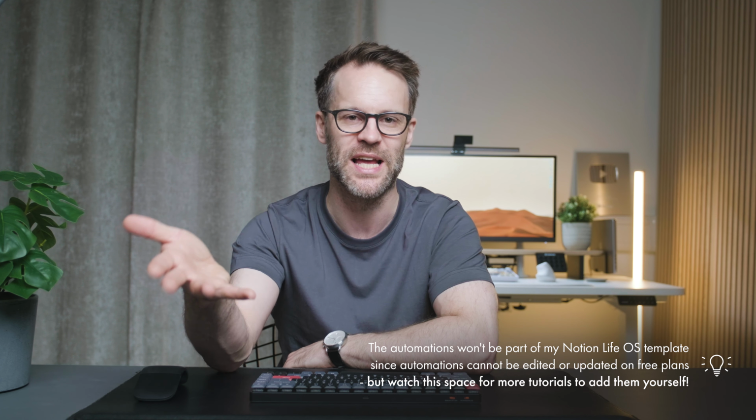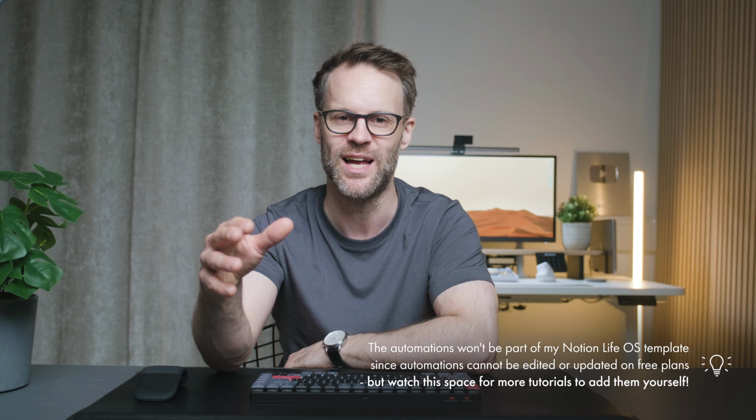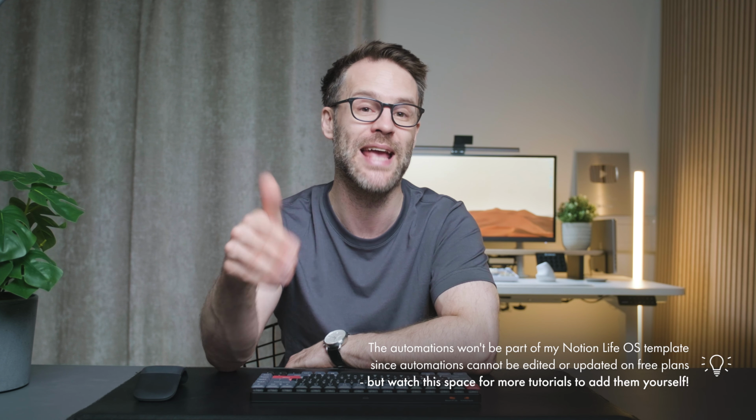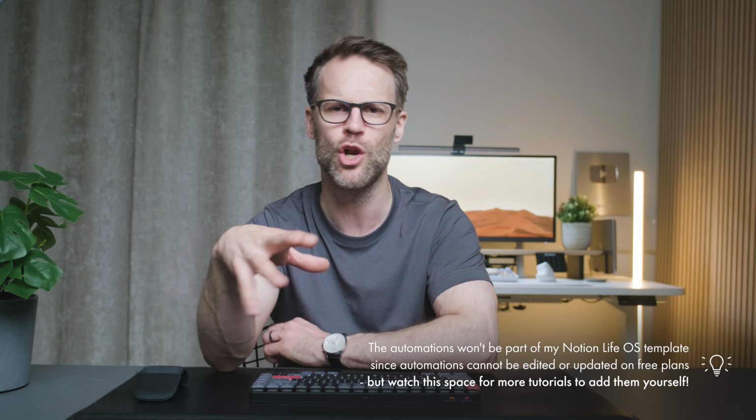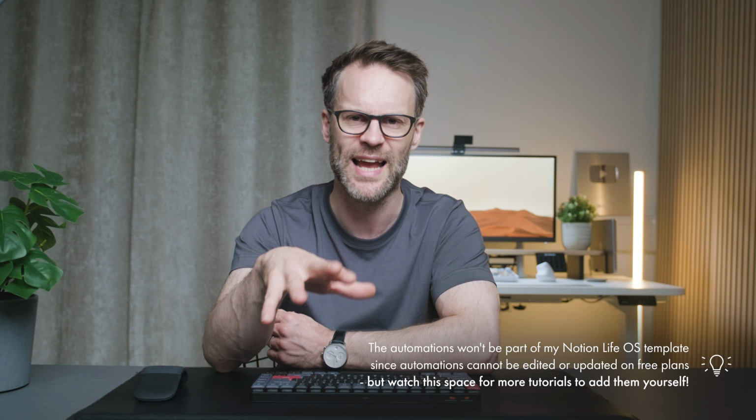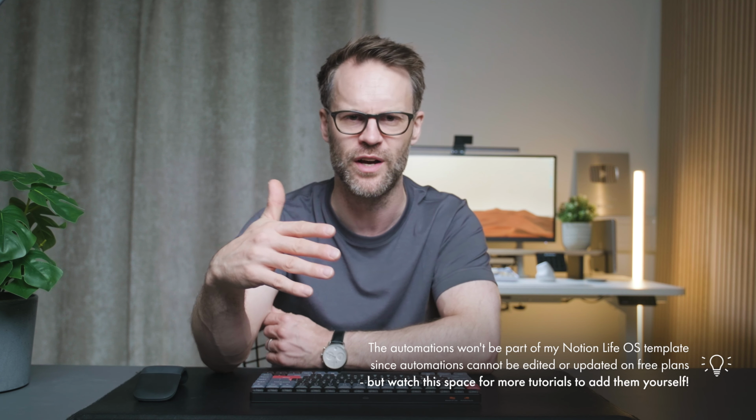The reason? Well, Notion will inevitably be updating these features again in the near future, and since these automations can only be edited on paid plans, I don't want to lock template users on free accounts into having to migrate to new versions when they want the updates because they can't edit them.